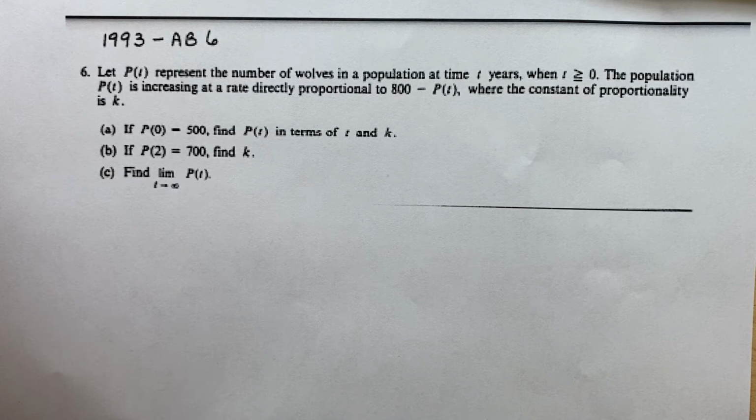Hello everyone, today I'm going to go over a question involving a separable differential equation, which was an area of discussion that I think a lot of students were struggling with, and hopefully another extra problem going over them will make it a little bit easier, a little bit more understandable. So this question involves wolves and this function p of t.